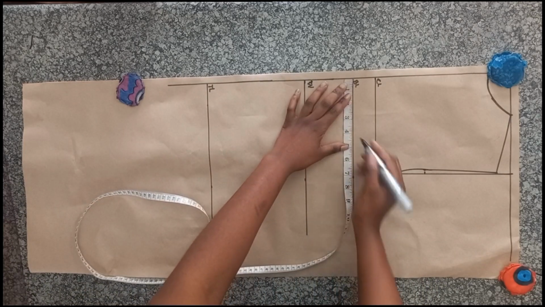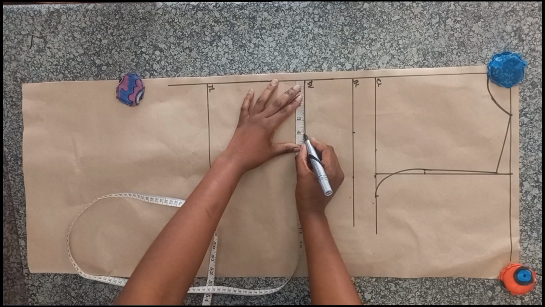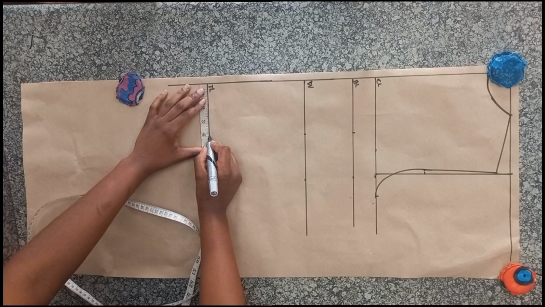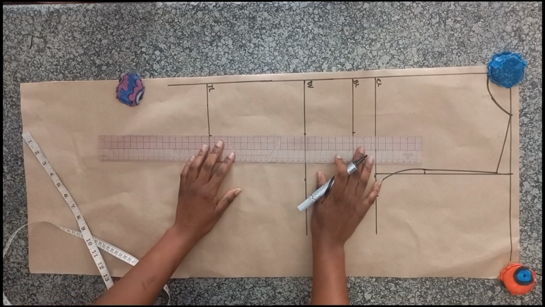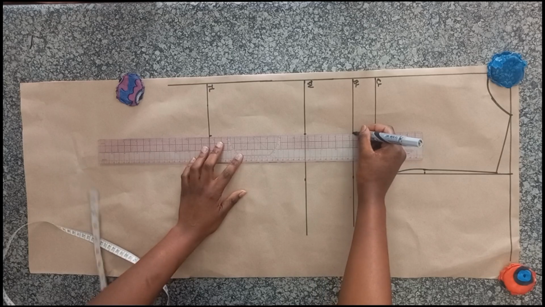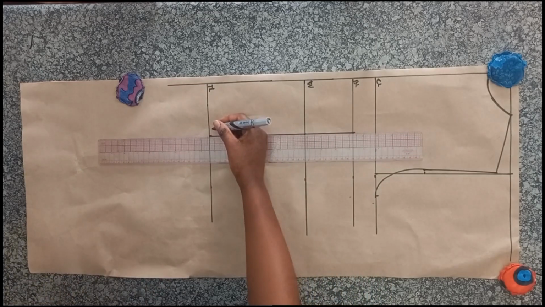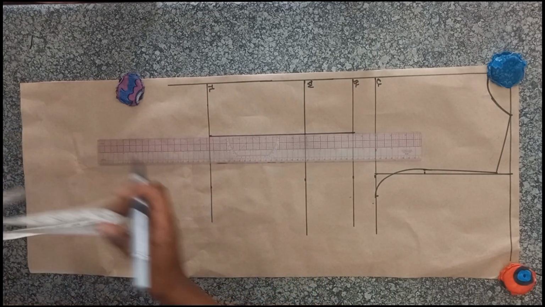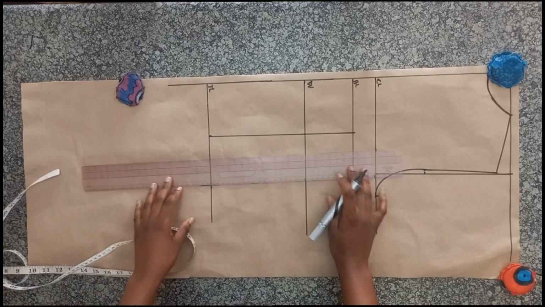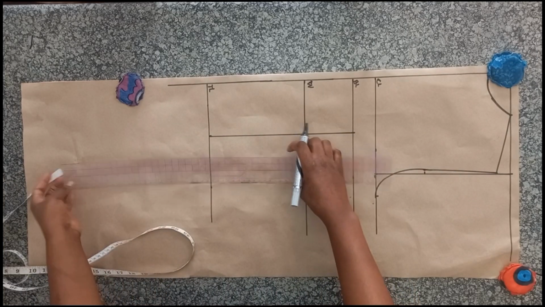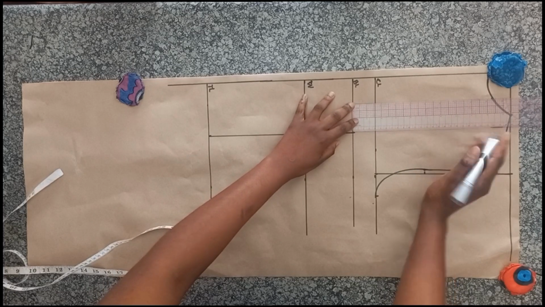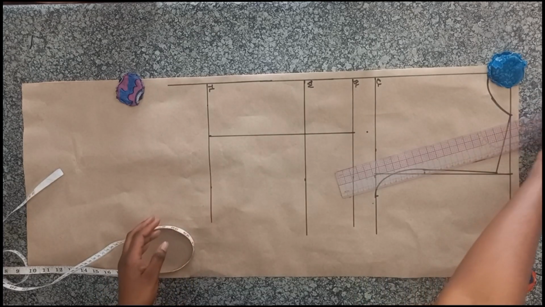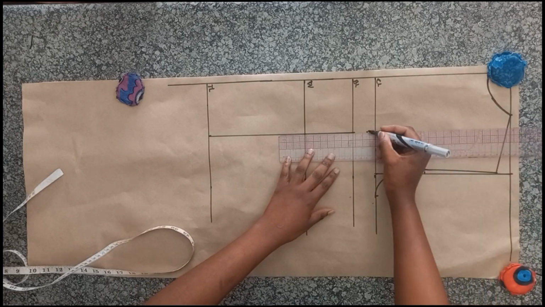I would measure 4 inches, that would be my bust span divided by 2. And I'll connect those dots with a straight line. Then from the chest line, I go down by 1.5 centimeters. Our dart at the back is longer than our dart at the front.